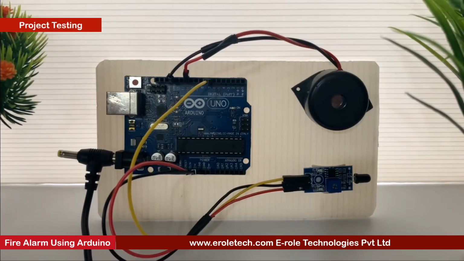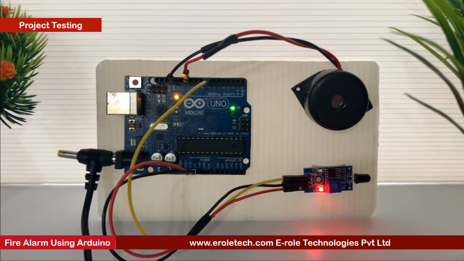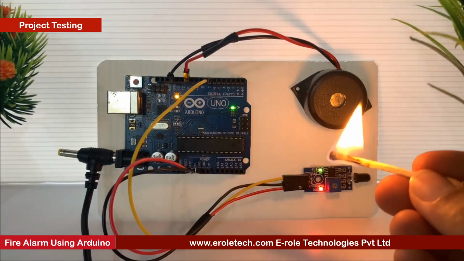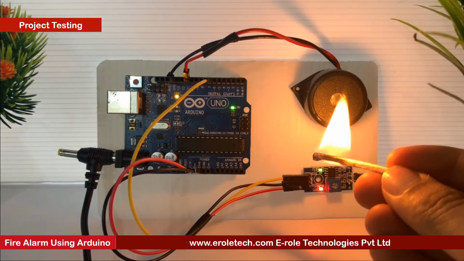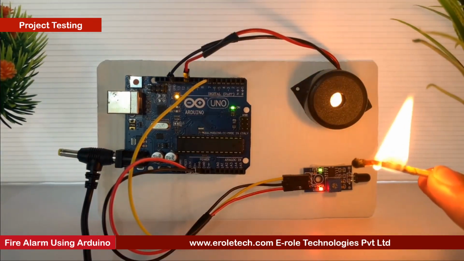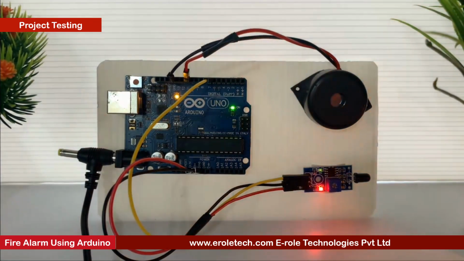Now we will power up our circuit and test its functionality. We will use a matchstick to generate the fire. When there is a fire in front of the sensor, then buzzer will start beeping. When there is no fire, then buzzer will keep silent. Our circuit is working perfectly.